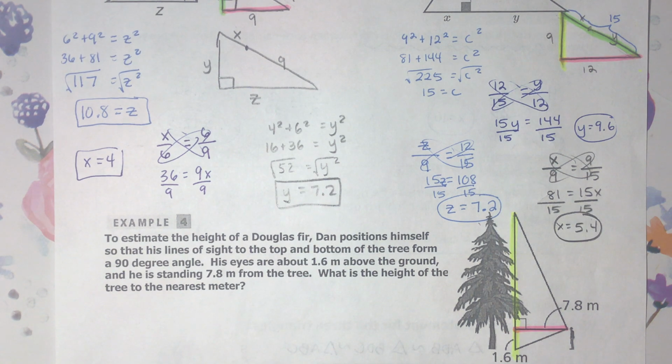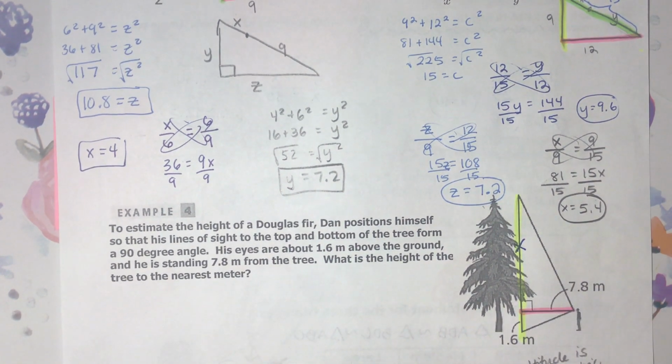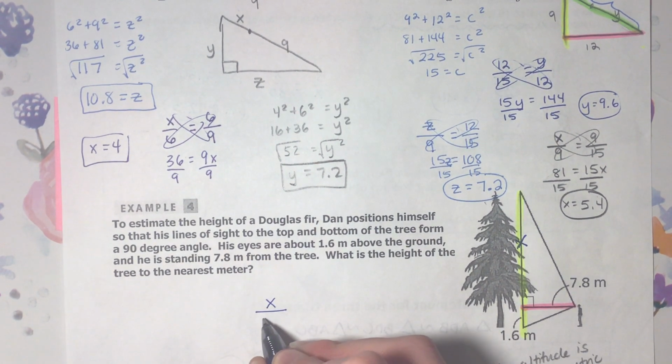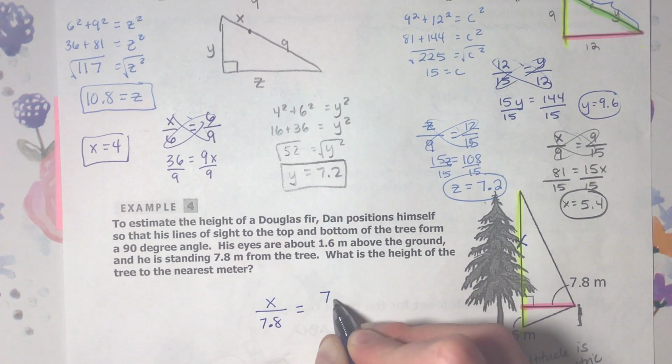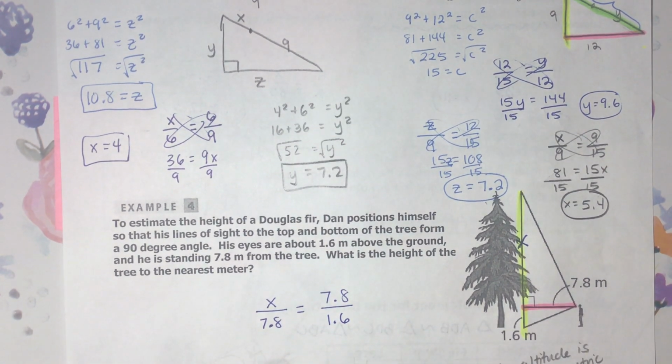So that's what I'm going to do. I am going to set up a proportion to solve for that. I am trying to figure out this height right here. So I'm going to say x over 7.8 is equal to 7.8 over 1.6.